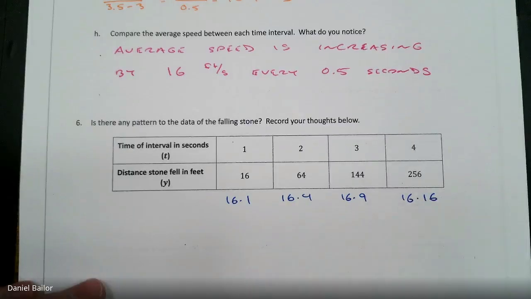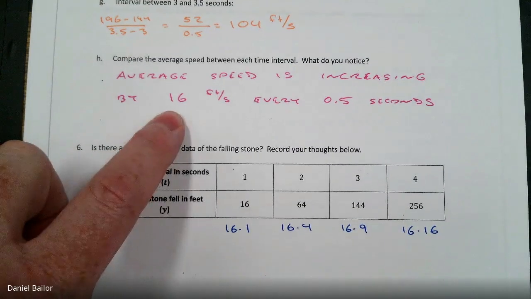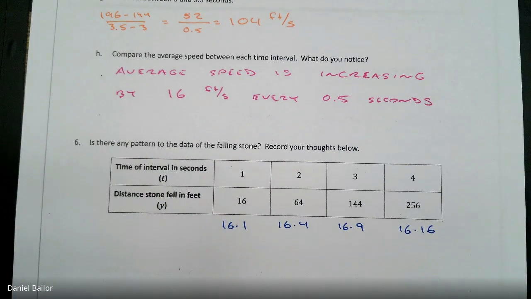this is 16 times 1. This is 16 times 4. This is 16 times 9. And this is 16 times 16. So just like we said, it is 16 right here. The pattern is really 16s.